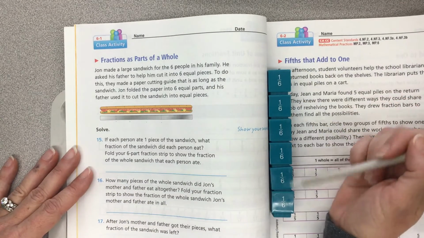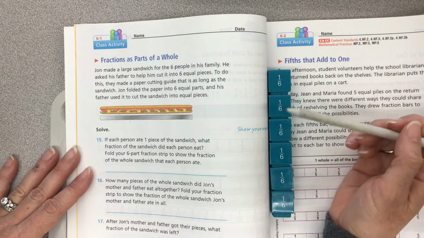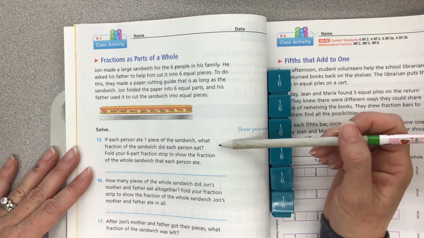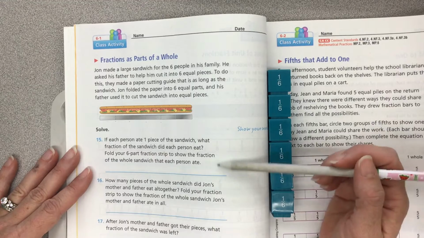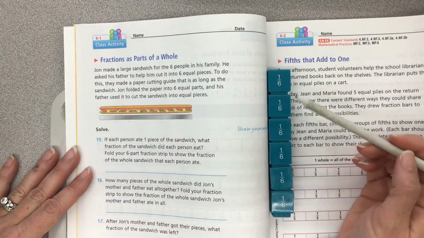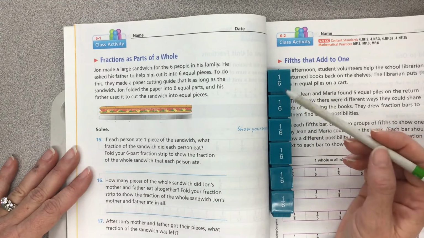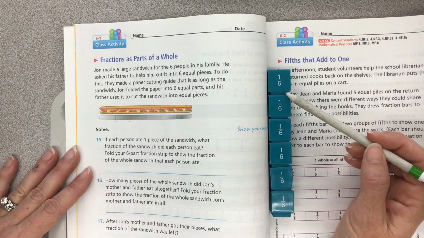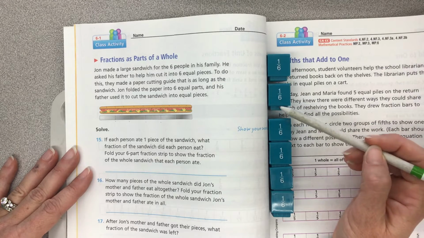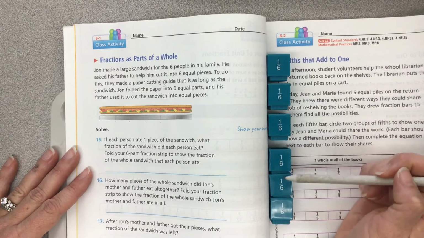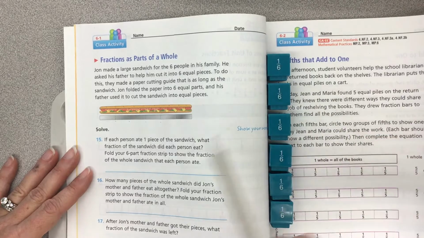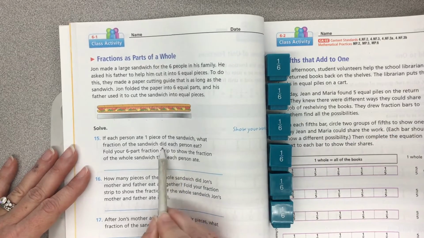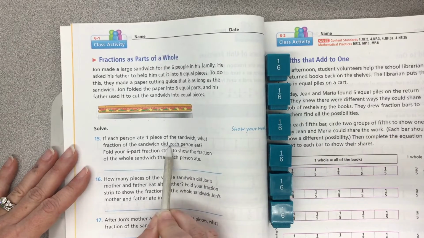Okay, so the first question says, and I have my little unit blocks up here too because we can use this as another way to see it. So this says, if each person ate 1 piece of the sandwich, what fraction of the sandwich did each person eat? And then it says fold your 6, we're not going to fold our fraction strip because we're smart enough to kind of just be able to see it. So if each person eats 1 piece, how much of the sandwich will they eat? You're right, all together they will eat the whole sandwich.